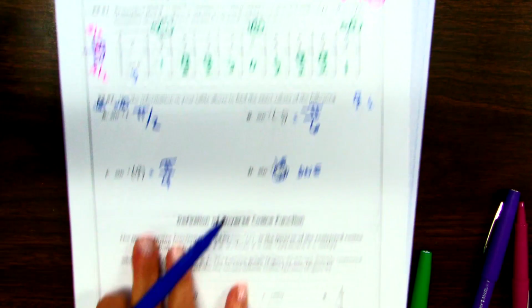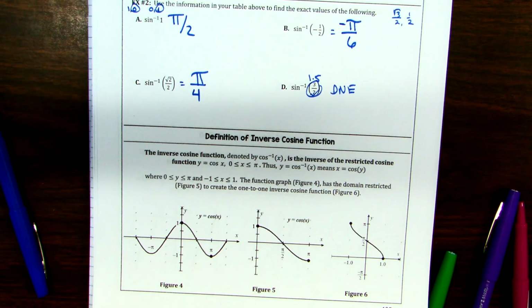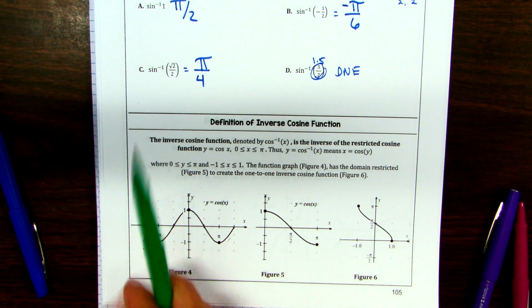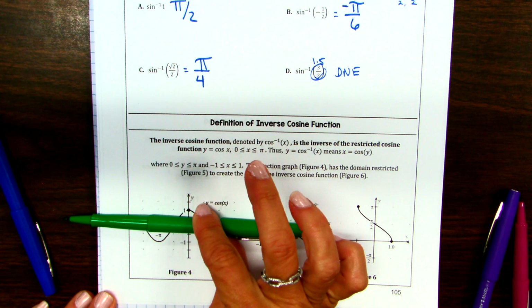I'll go a little faster over the explanation. You never have to spit this out, but I'll have to be a professional math teacher and explain it to you. Here's the graph of cosine. Up, middle, down, middle, up. It just keeps repeating. It is a function. It passes the vertical line test. It fails the horizontal line test.